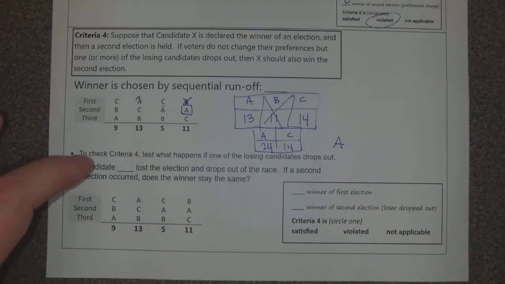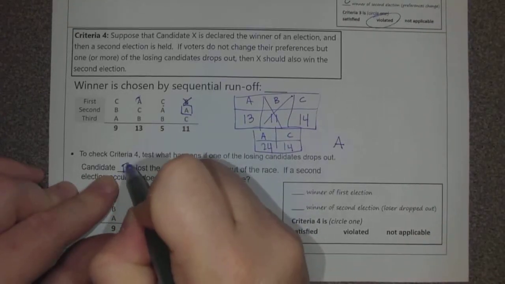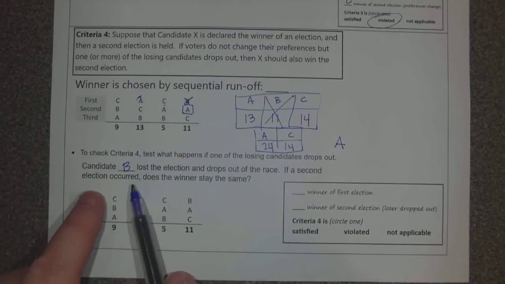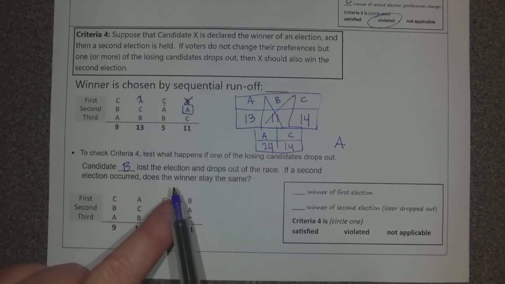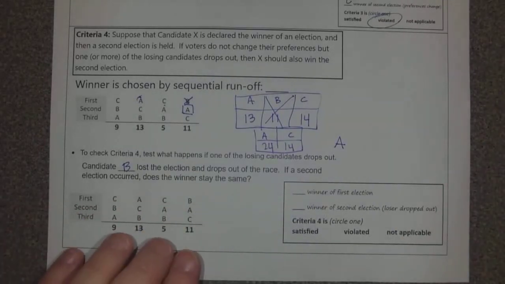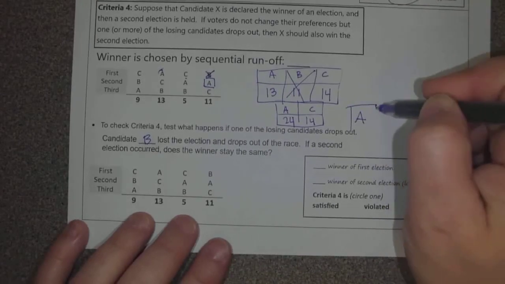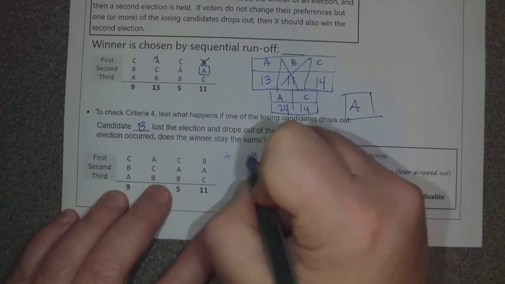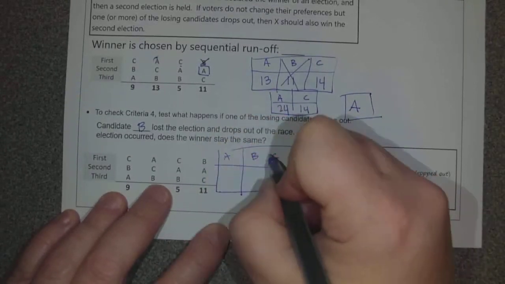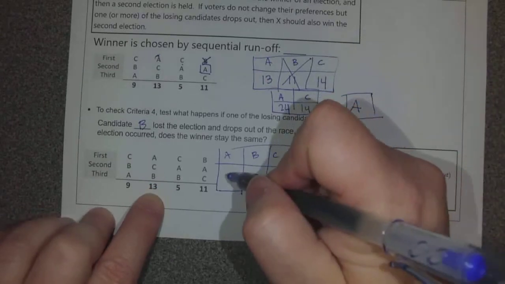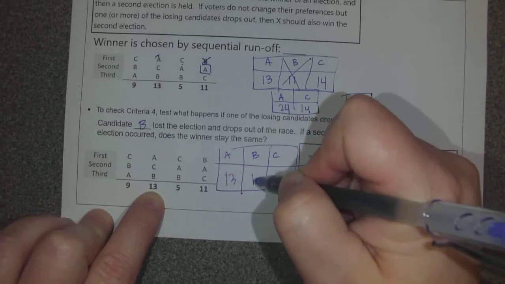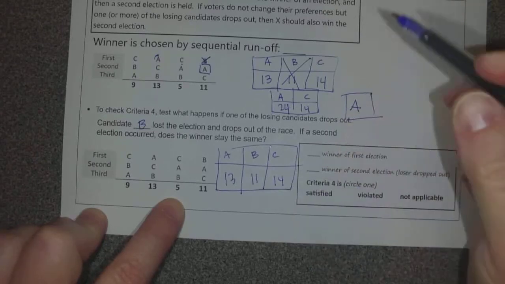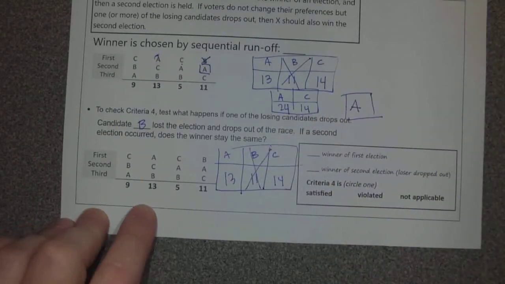Okay. To check criteria 4, test what happens if one of the losing candidate drops out. That's what we just did there. Candidate B lost the election and drops out of the race. If a second election occurred, the winner should stay the same. So now we're going to check the same thing and see if we get A as the winner again. So we're going to go A, B, and C again on this second election and see what happens. So A has 13, B has 11, and C has 14. So B's dropping out again.